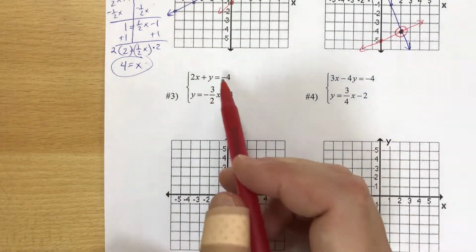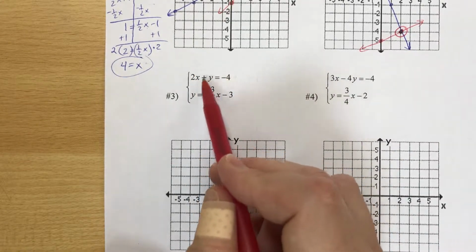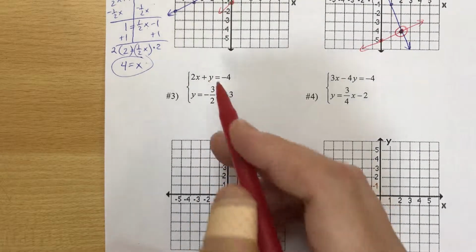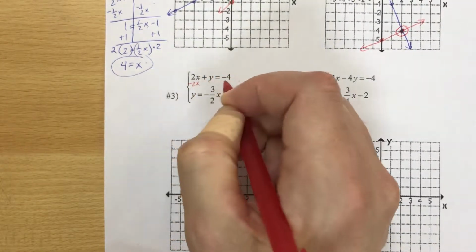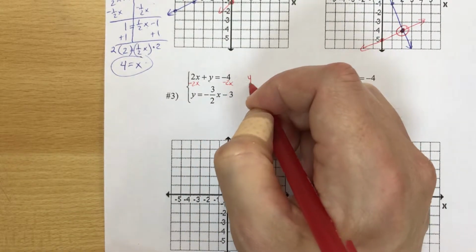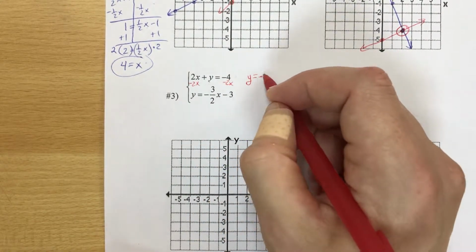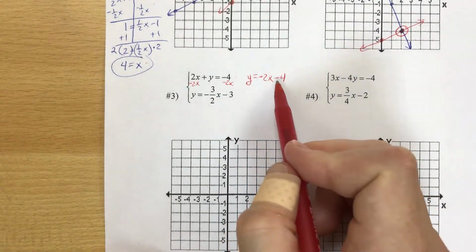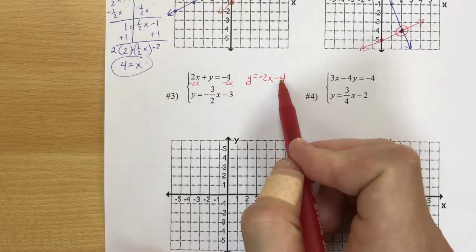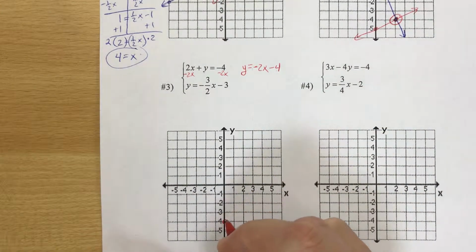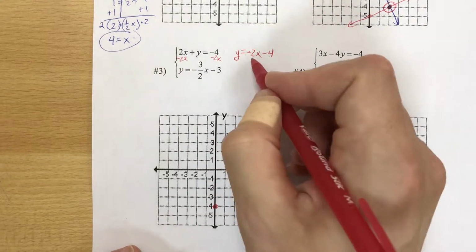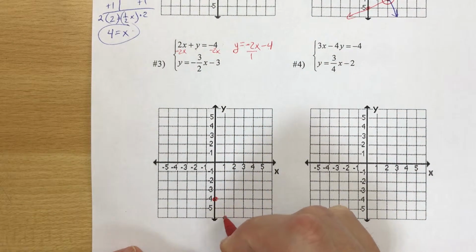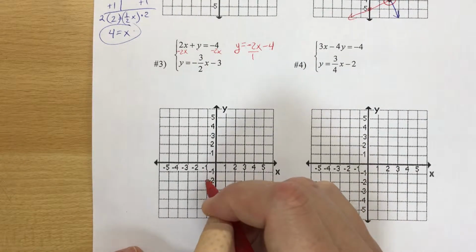In number 3, to graph the top line here, first I need to solve it for y. I'm going to get it into y equals mx plus b. So to do that, I would go minus 2x, and we get y equals, I'll put the negative 2x first, minus 4. We're not allowed to combine those. But now we can graph. Negative 4 is the y-intercept, and now the slope is negative 2 over 1. So down 2, right 1, or up 2, left 1.